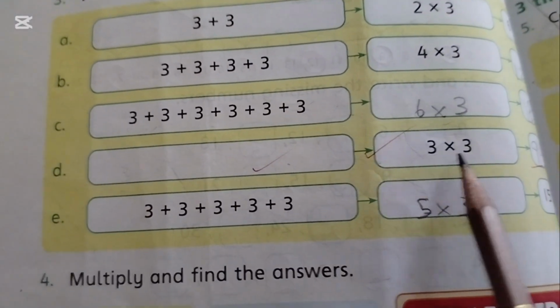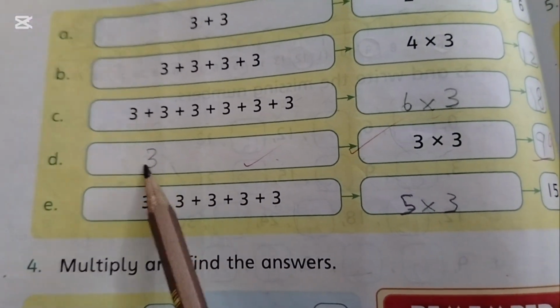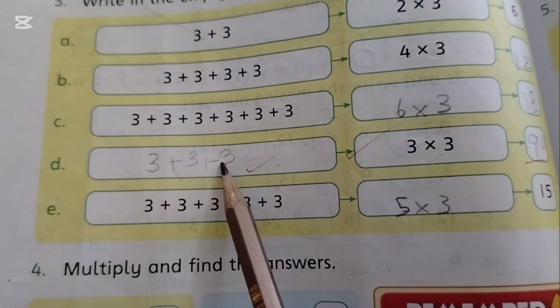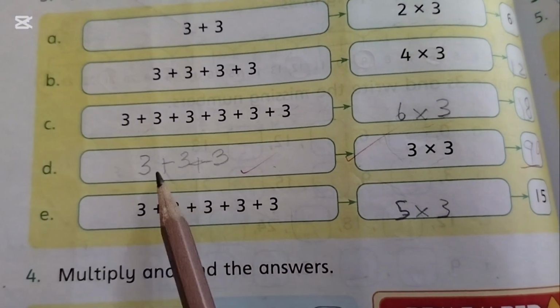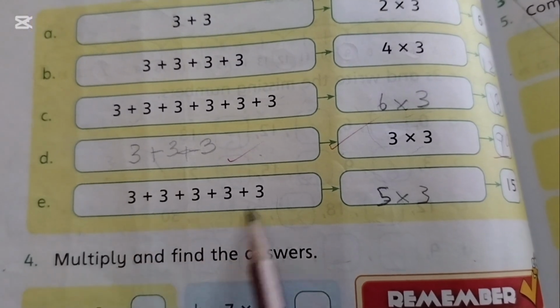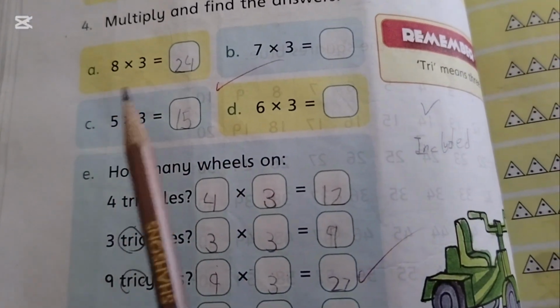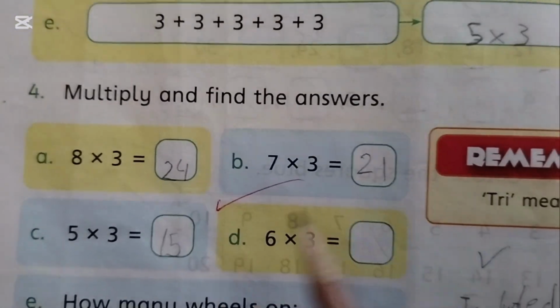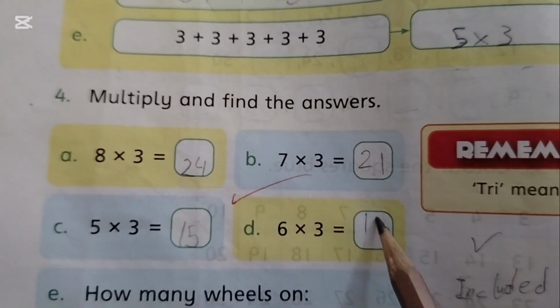The next one is 3 times 3. Here we write 3 with addition signs, and we can write this statement as 5 times 3 is 15. Now answer these questions. 8 times 3 is 24, 7 times 3 is 21, 5 times 3 is 15, and 6 times 3 is 18.